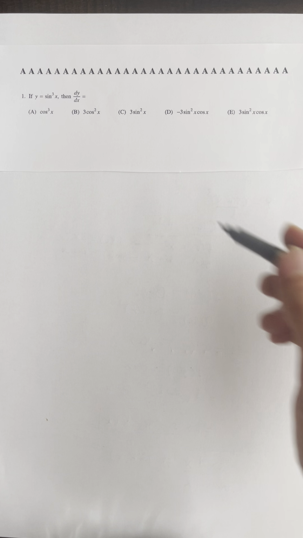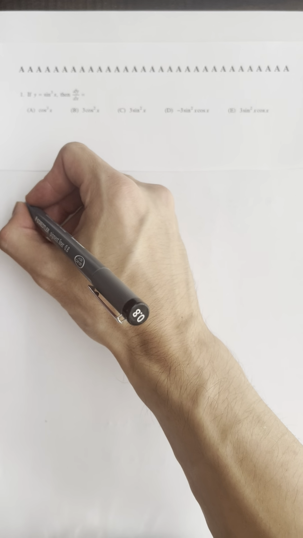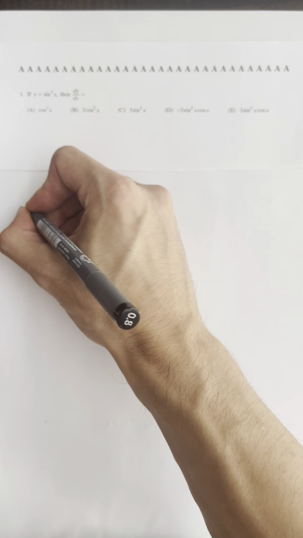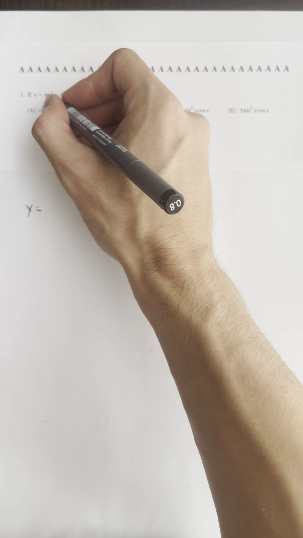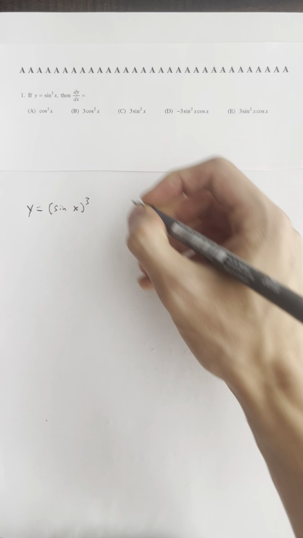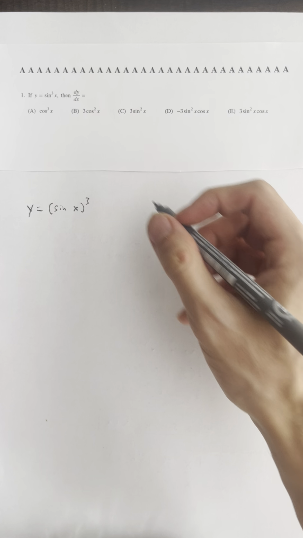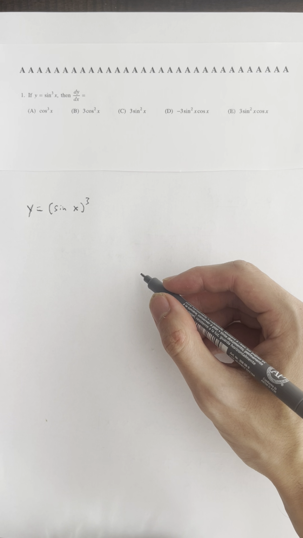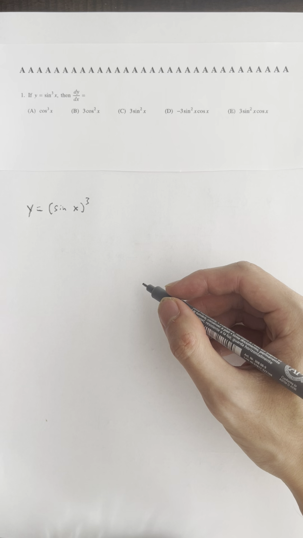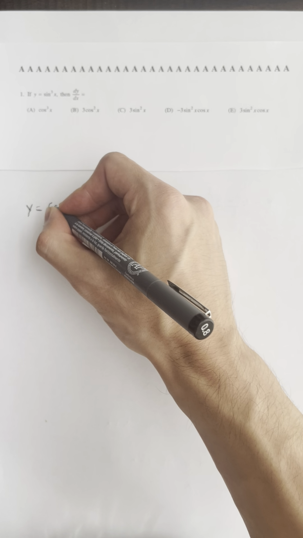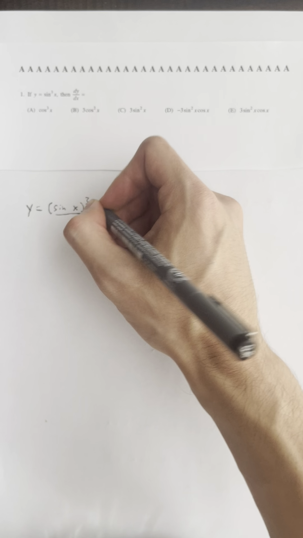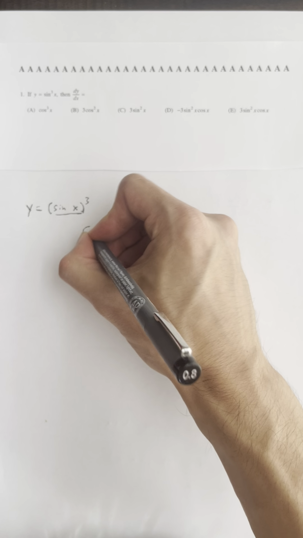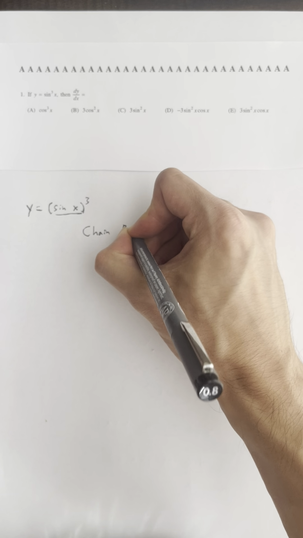Okay, so how do we do it? Well, you can think of sine cubed x. It's the same thing as sine x cubed. So how do we find the derivative of this? What rule should we use? Well, if you see a function inside of another function, think chain rule.